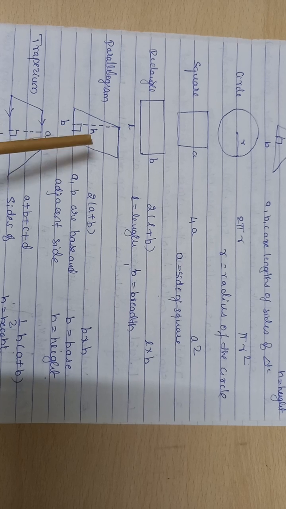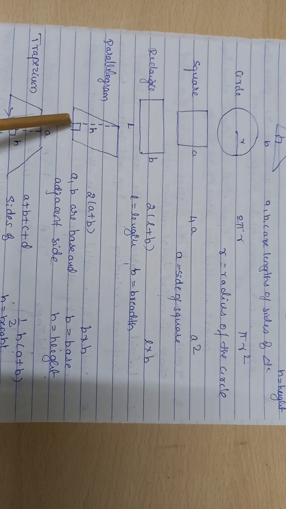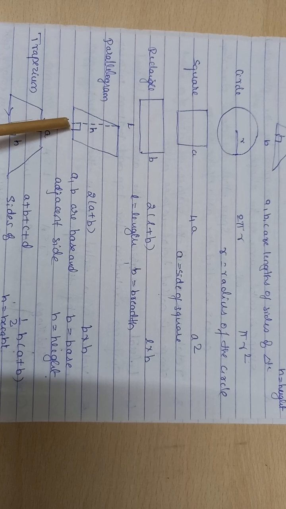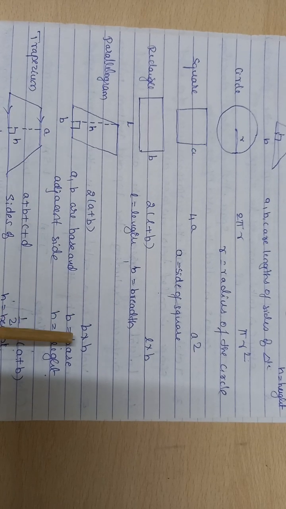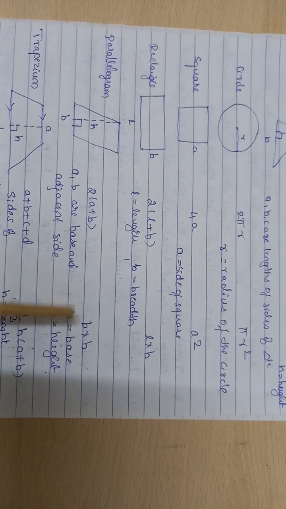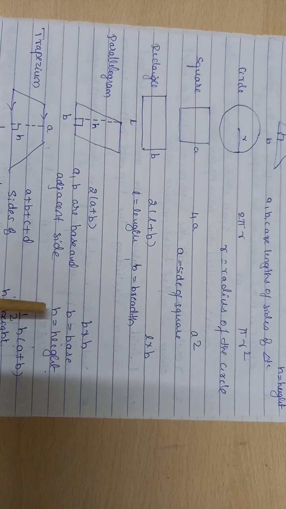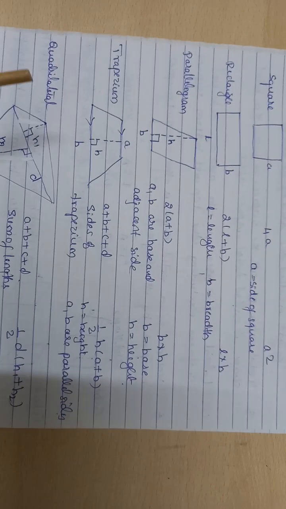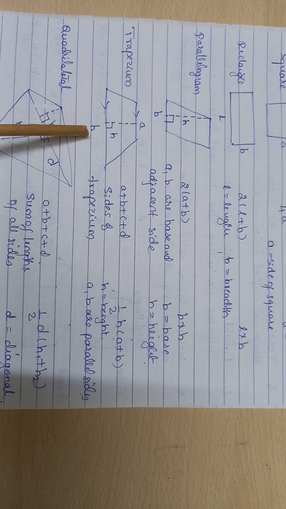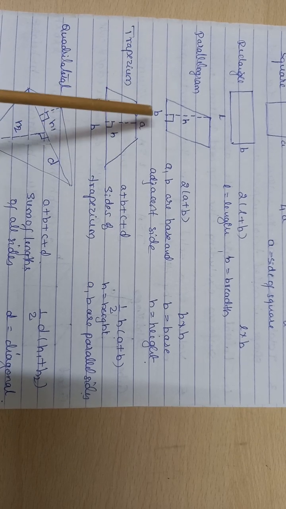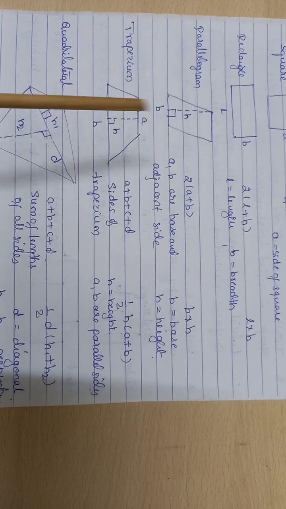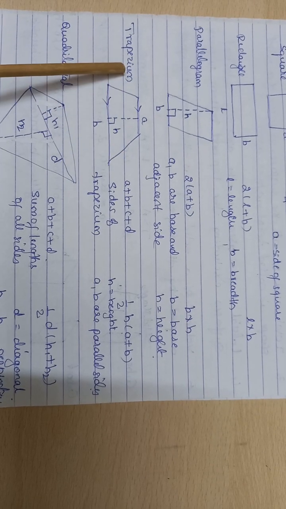And the perpendicular drawn from the opposite vertex to that side will give you the area of that parallelogram. B into H. B is the base and H is the height. And for trapezium, here sides A and B are parallel to each other. The perpendicular distance between them is called H. And the other sides are C and D.